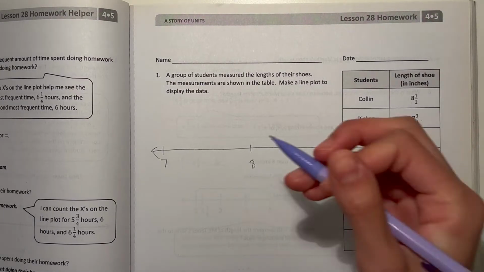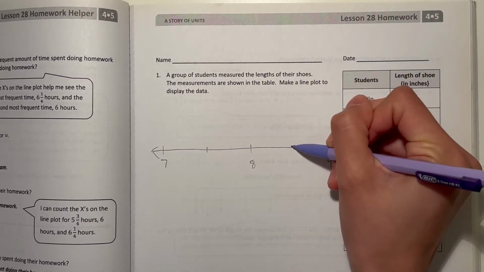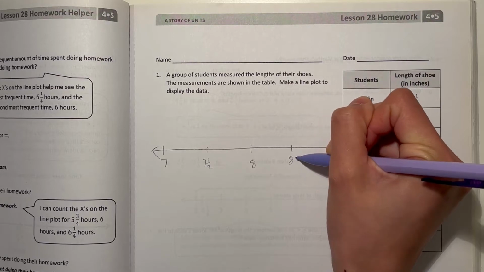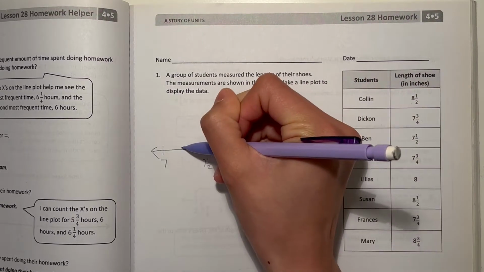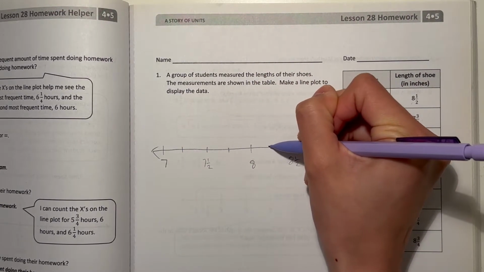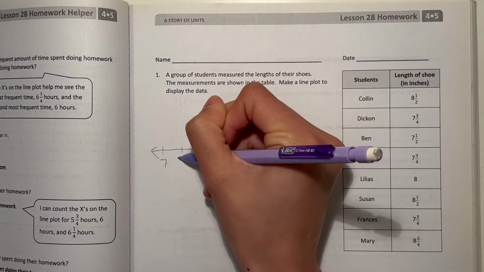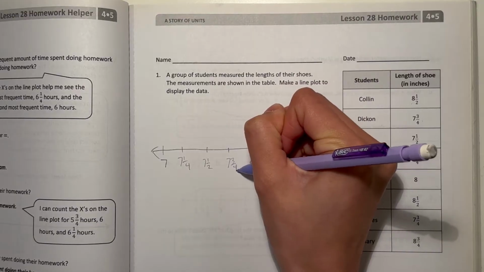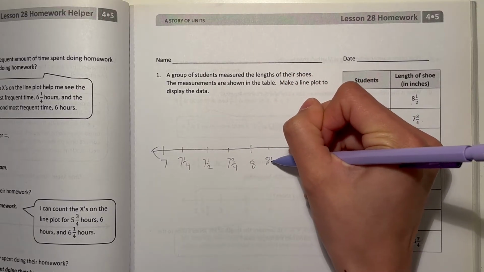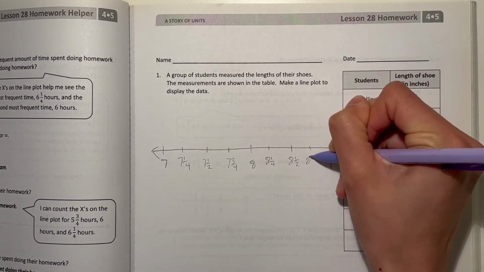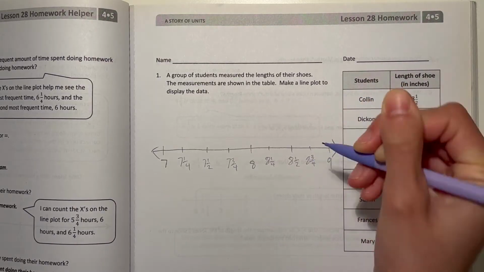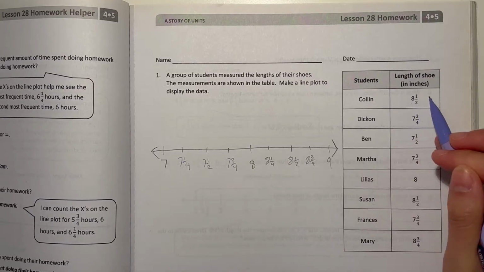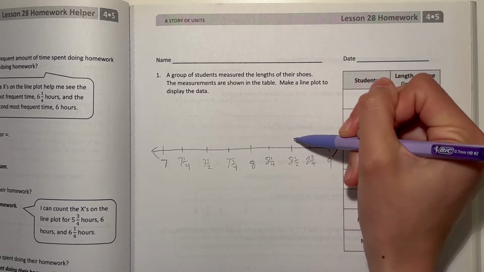And now I'm gonna split each part in half. So this is 7 1/2. And this is 8 1/2. And now split each whole into quarters. So 7 1/4, 7 3/4, 8 1/4, 8 3/4. Alright, so now let's start plotting. 8 1/2, that'll be right here.